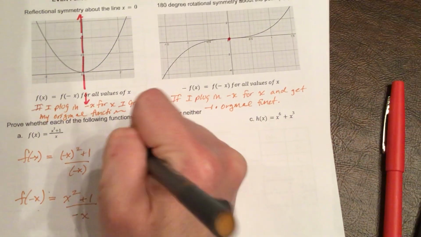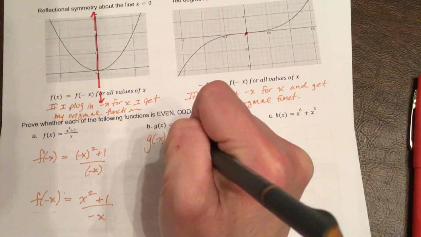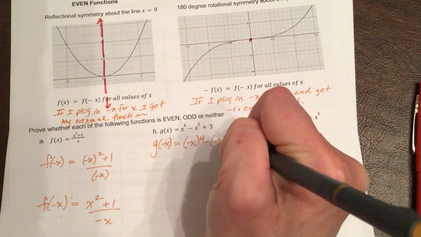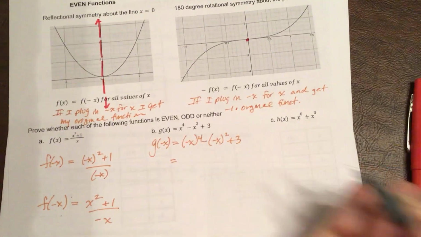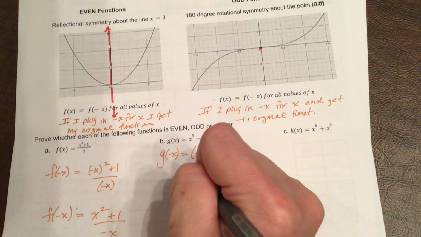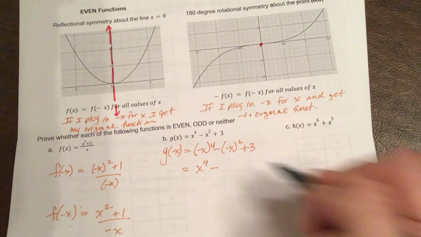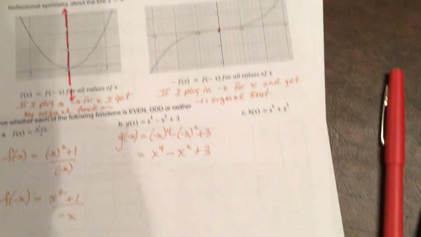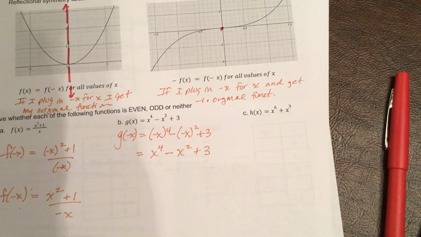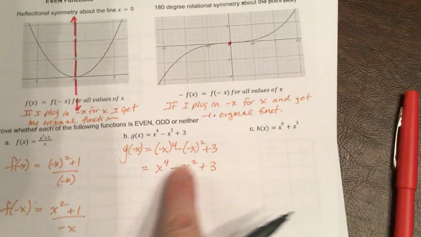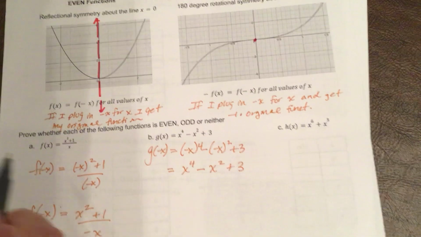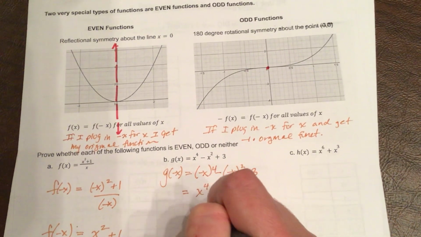Okay, let's do another one. Again, I'm going to plug in -x wherever I see x. So -x to the 4th minus -x squared plus 3. -x to an even power will be even. So this is x to the 4th minus x squared plus 3. Notice that my output is exactly the same thing as my original function, x to the 4th minus x squared plus 3. When that occurs, we know this is an even function.